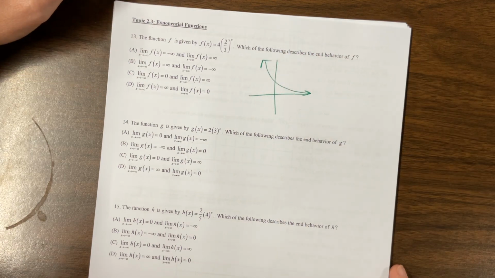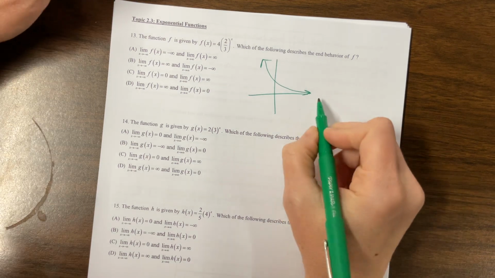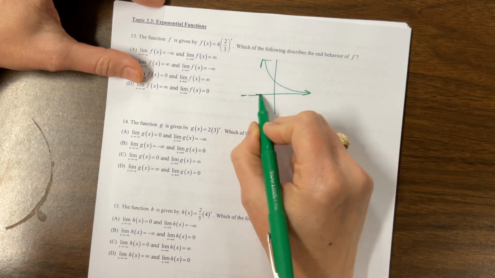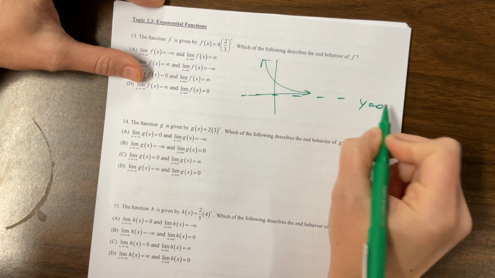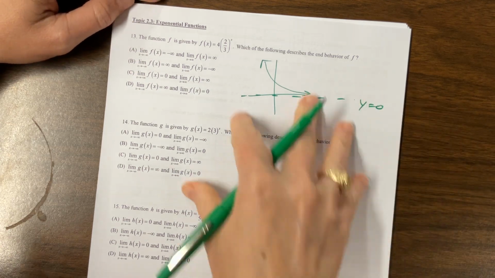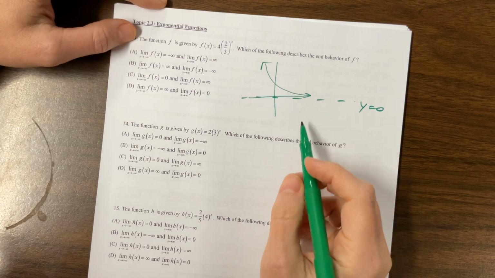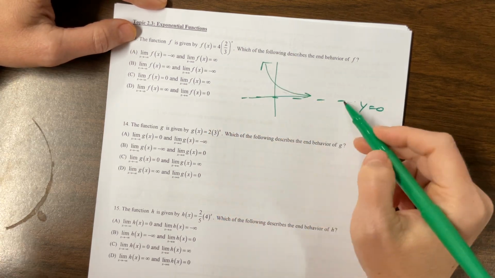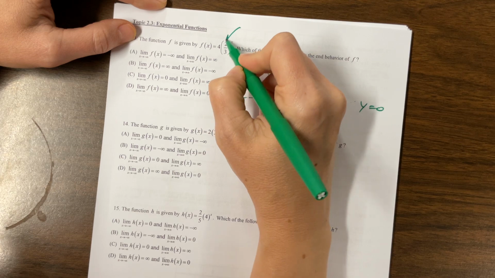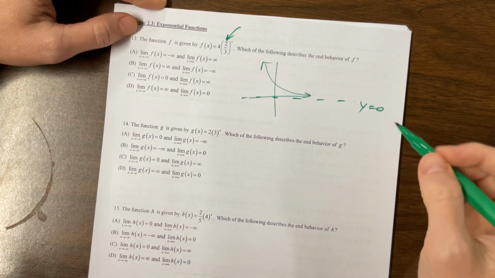It didn't have a shift up or down. And so what is it going to approach? It's going to approach the asymptote y equals 0. That asymptote will change if the whole graph shifts up and down, but that's the only way it's going to change. I just need to know, is it decaying or is it growing? Since this is smaller than 1, it's going to decay.